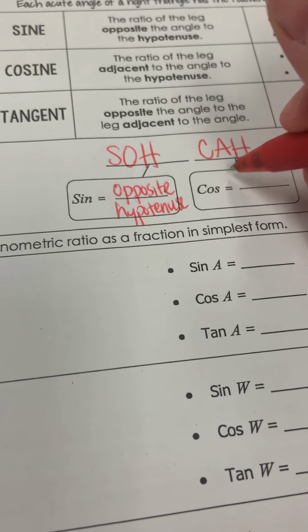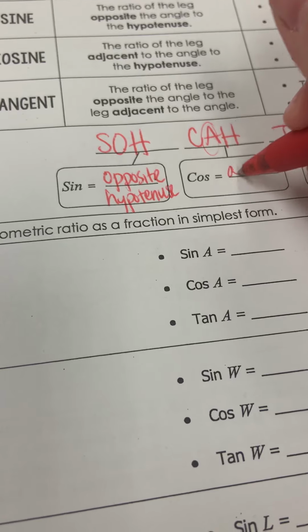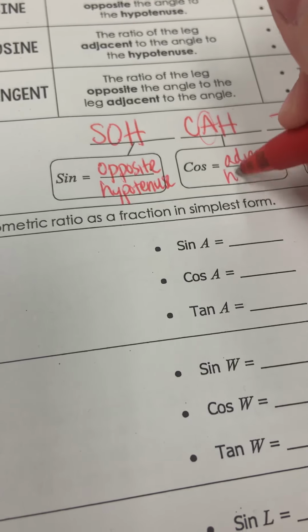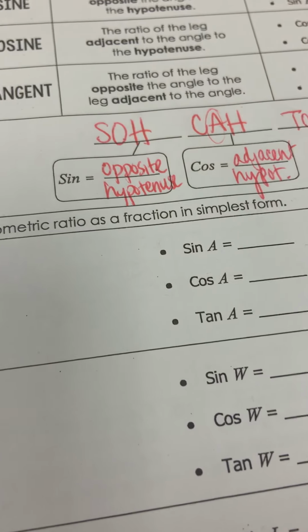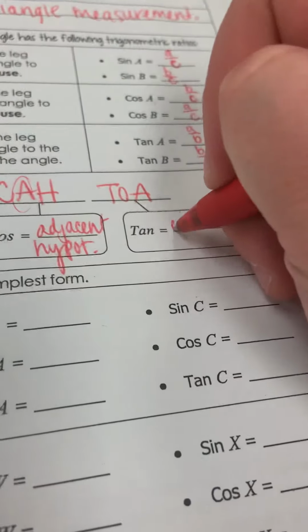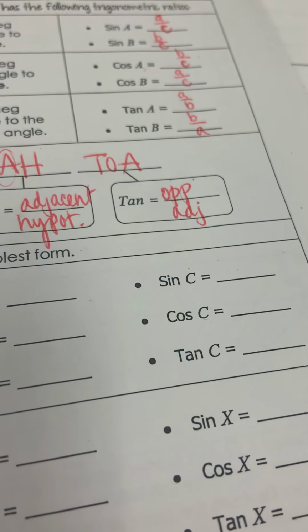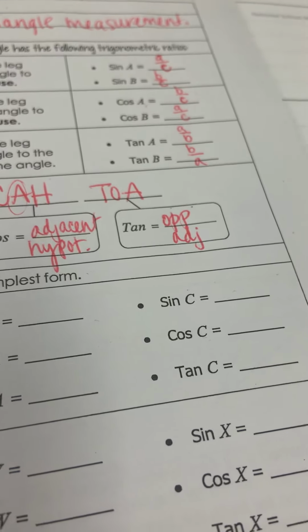Cosine is the ratio of adjacent, A, remember adjacent means next to, over hypotenuse. And tangent is the ratio of opposite to adjacent. Okay, let you copy that down for a minute.